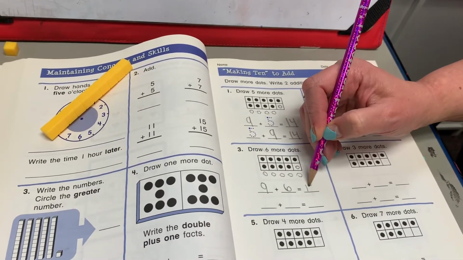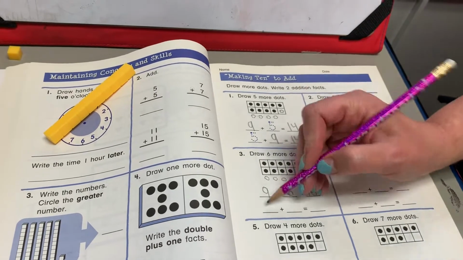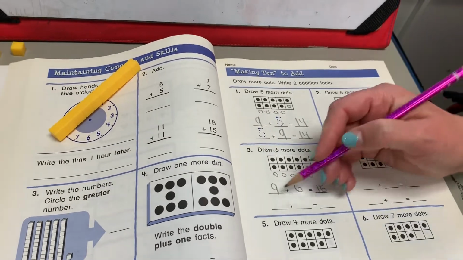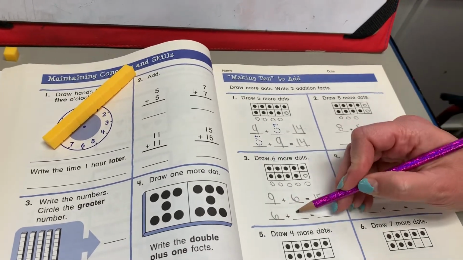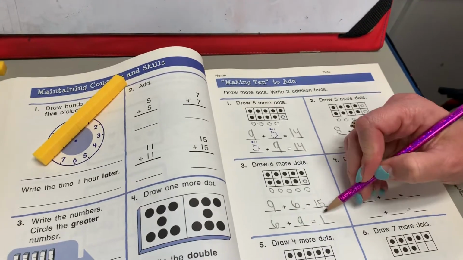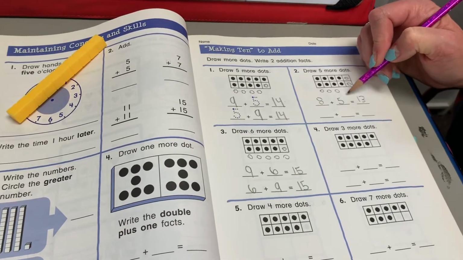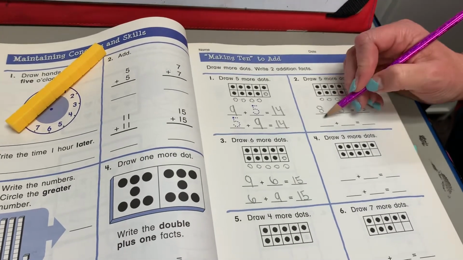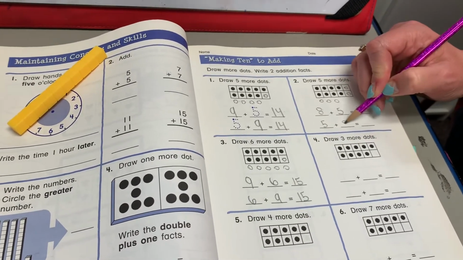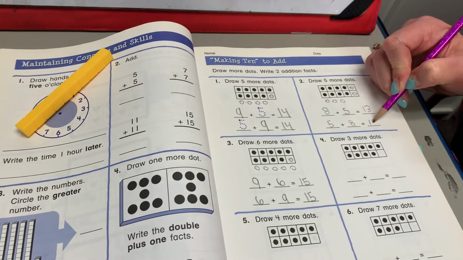So you have 15. And then you're going to swap it around. 6 plus 9 is 15. Because in addition, if you switch the numbers, it's still the same. Exactly. So we'll go back here, rewind, and go to number 2 again. 8 plus 5 is 13. So 5 plus 8 is also 13.